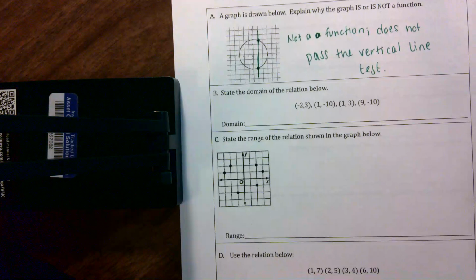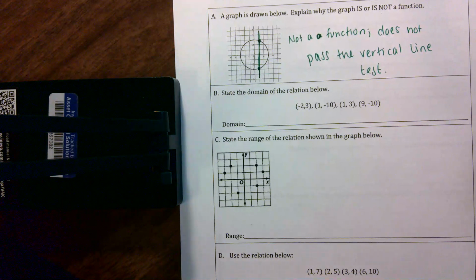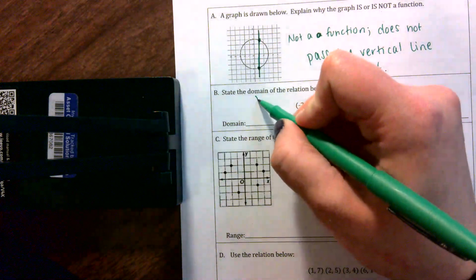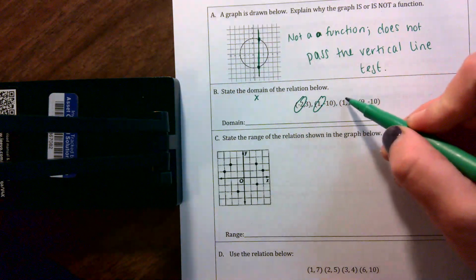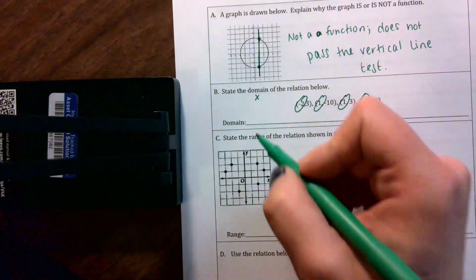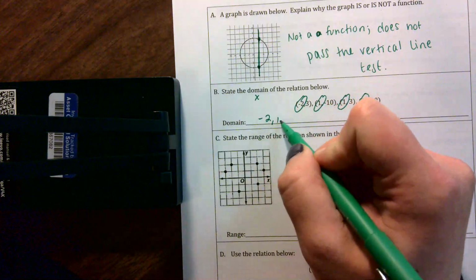Part B, it says state the domain of the relation below. The domain are your x values. So -2, 1, 1, and 9. All you have to put, though, is 1 once.